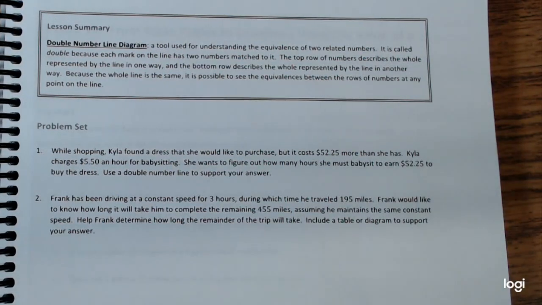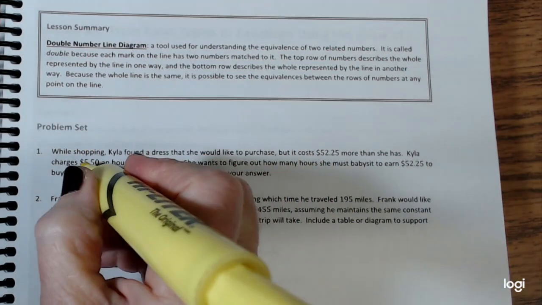It says, while shopping, Kyla found a dress that she would like to purchase, but it costs $52.25 more than she has. Kyla charges $5.50 an hour for babysitting. She wants to figure out how many hours she must babysit to earn $52.25 to buy the dress. Use a double line, and we're not going to do that. We're going to set up a proportion. Well, let's see. How much money does she make in an hour? That's our ratio. So let's highlight this right here.